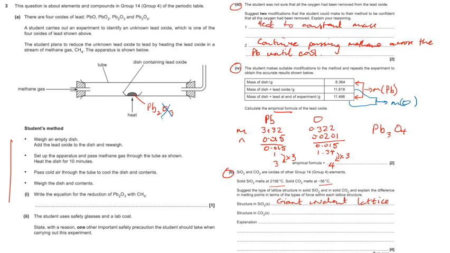And the structure in carbon dioxide. Notice they've put an S for solid here. So you of course have to say simple molecular. But because it's a solid, you need to include the word lattice here. Okay, and the explanation, let me just check the question. Explain the difference in melting points.